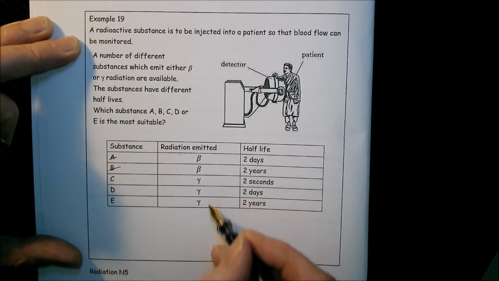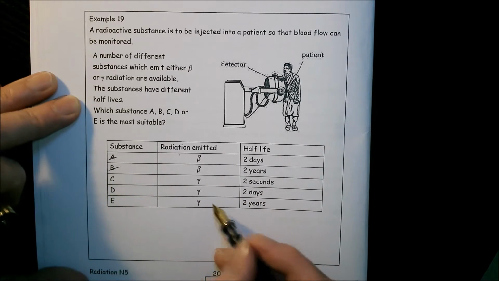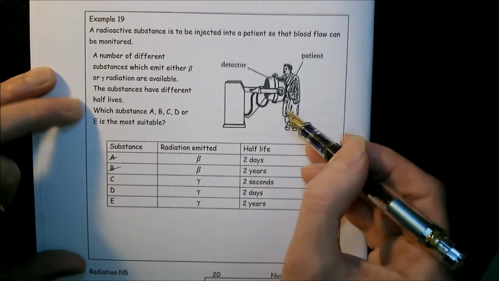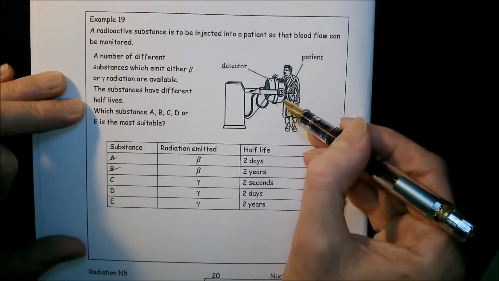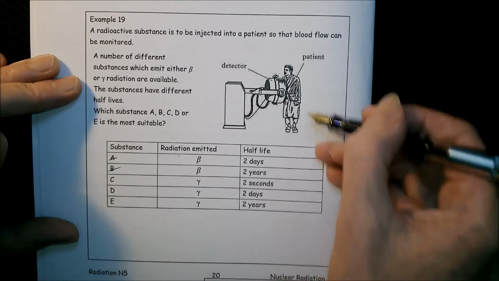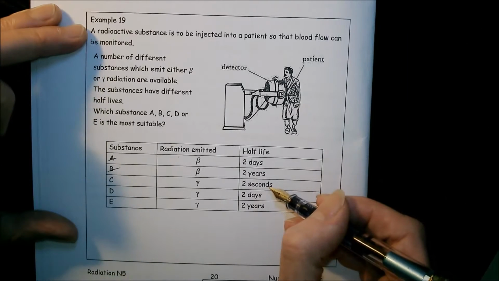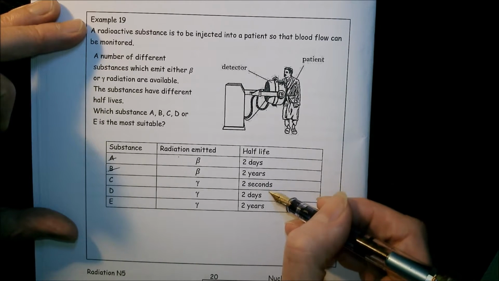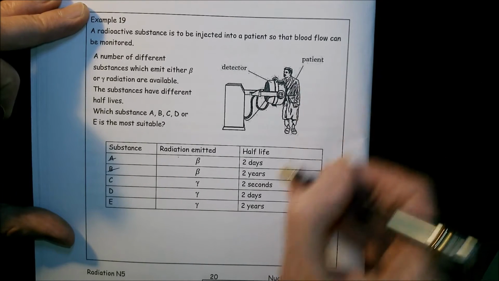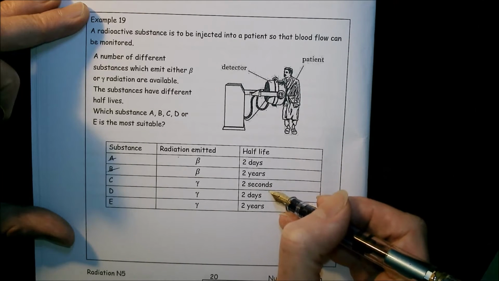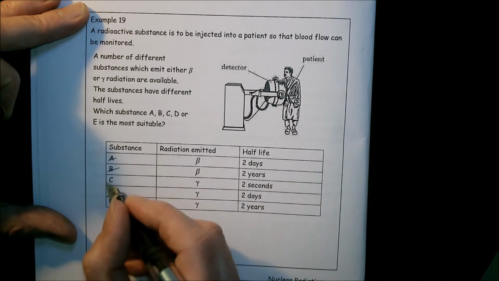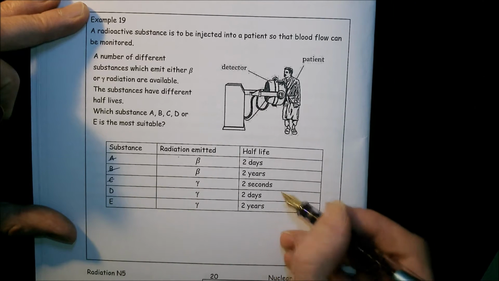So that leaves you with C, D and E, which all emit gamma. So potentially the gamma radiation would be detectable on the outside of the body. But you then have to look at the half-life. If you inject a patient with substance C, then yes, it will emit gamma, and yes, it could be detected, but if you don't get them in front of the detector within just a few seconds, then there'll be no radiation left to detect. So you can rule out C because the half-life is too short.